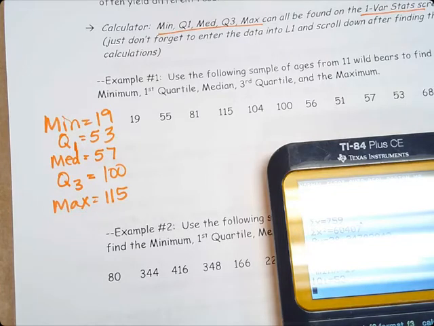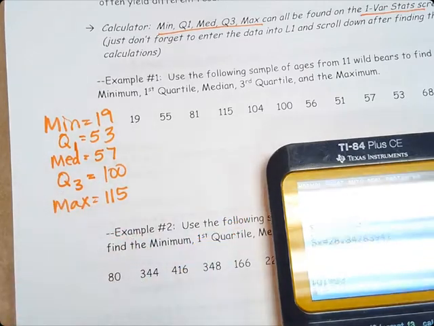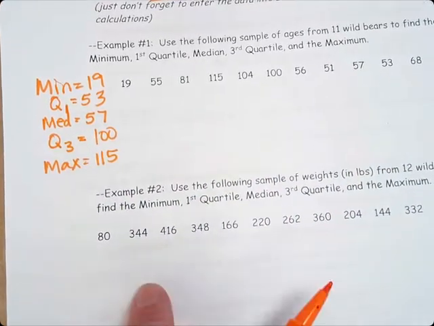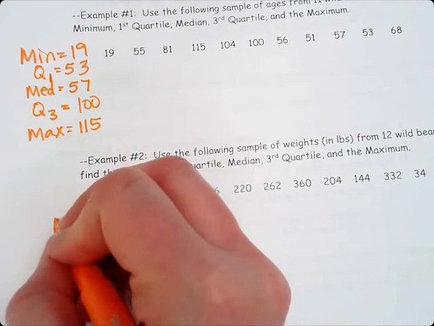Okay, that's all we need to do on that. We're going to use this later to construct a box plot. We're not doing that right now. Okay, go to the next one. Go ahead and put this in. Find your values.